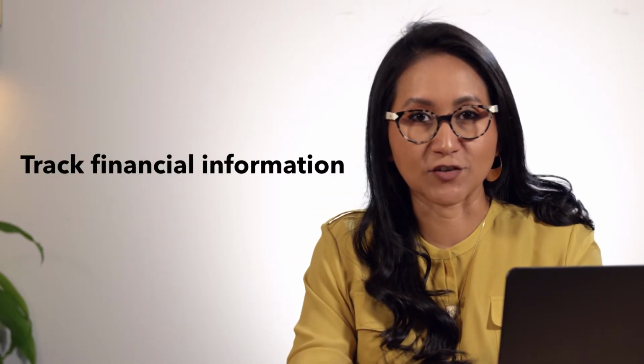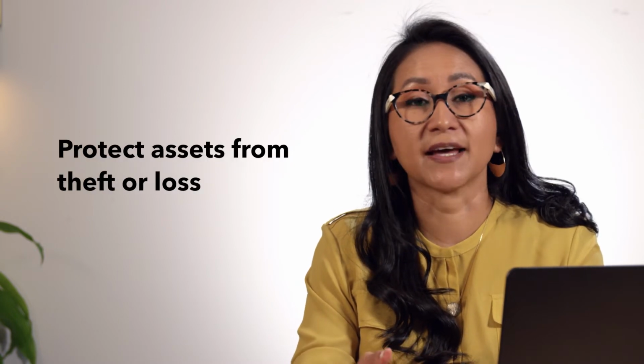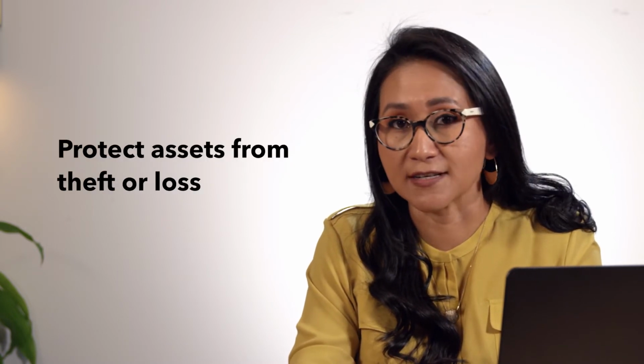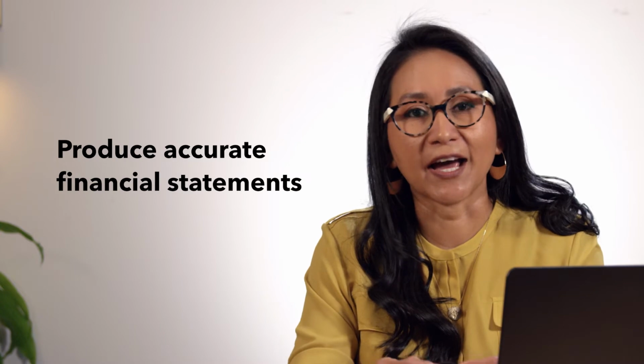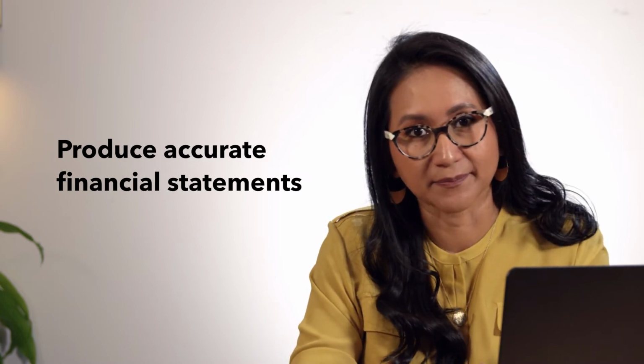So why is the accounting cycle so important? By following the accounting cycle, businesses track financial transactions, protect their assets from theft or losses, and produce accurate financial statements. It's particularly significant for small businesses starting out, working on narrow margins, and limited cash.